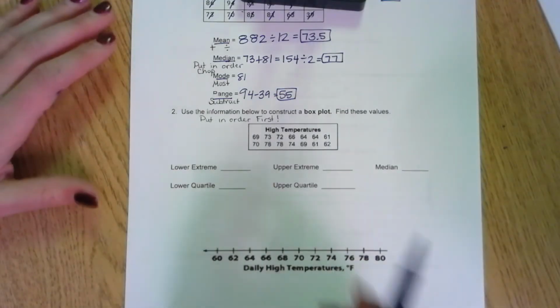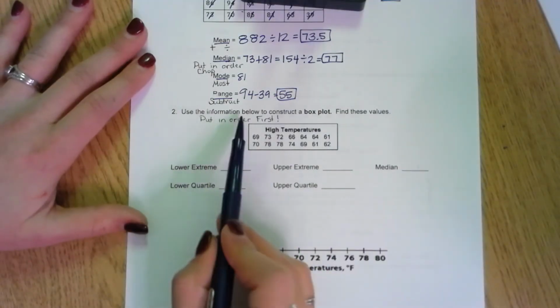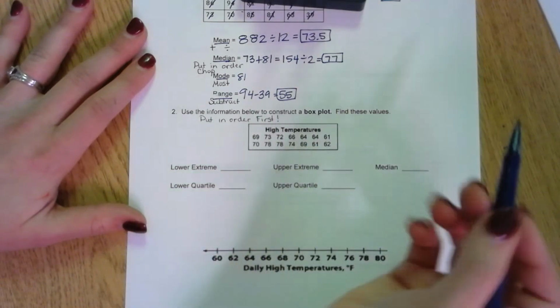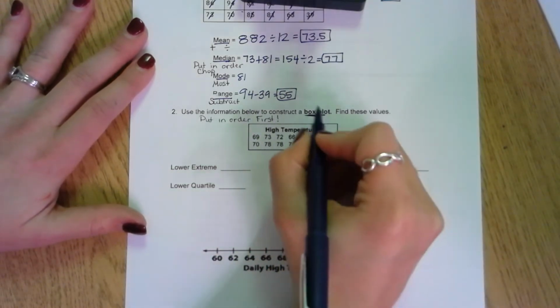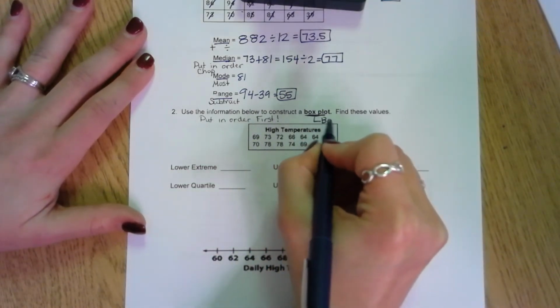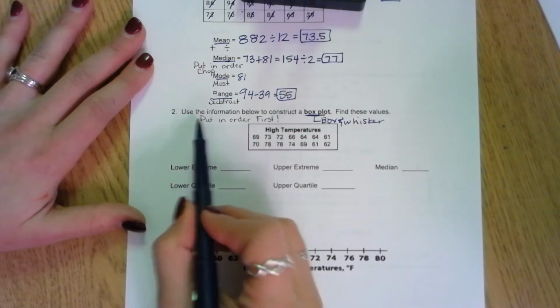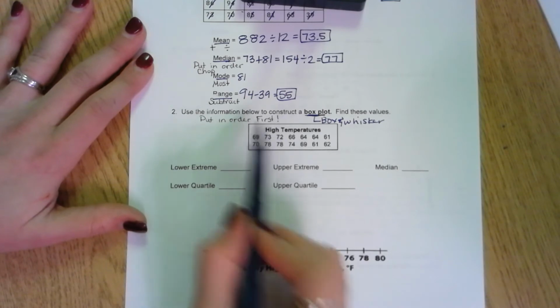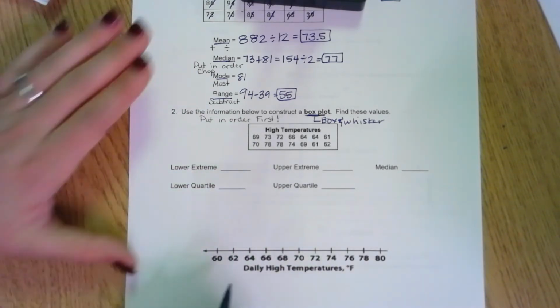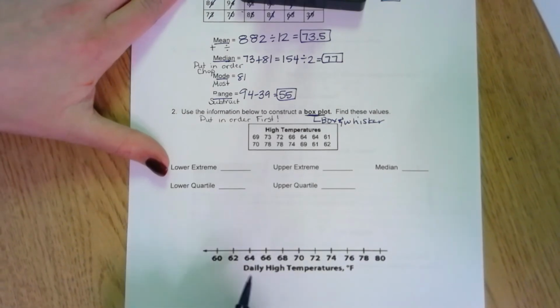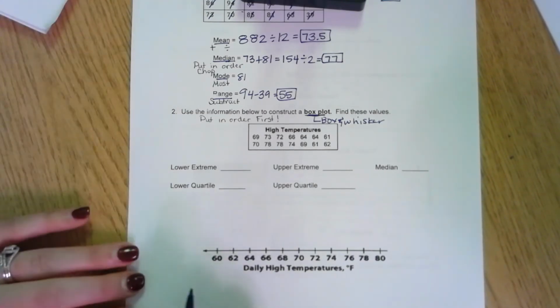Now we're going to look at number 2. It says use the information below to construct a box plot. A box plot is a box and whisker plot. It says find these values, and then it gives you the hint, put in order first. So I'm going to go down here at the bottom of the page, and I'm going to write the numbers in order.